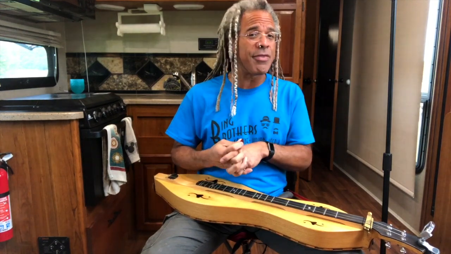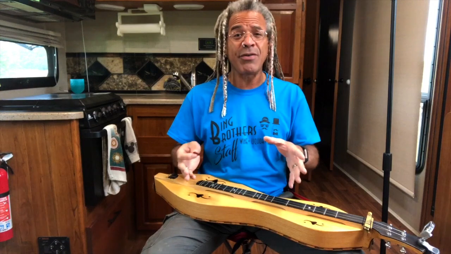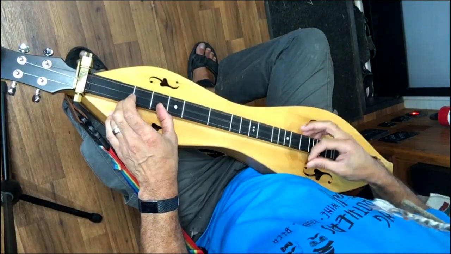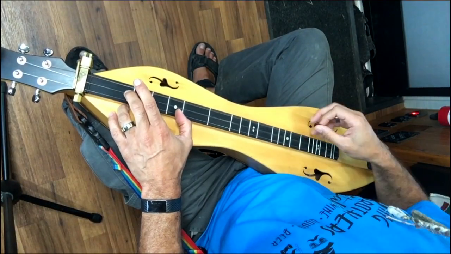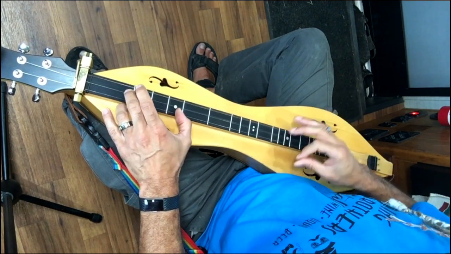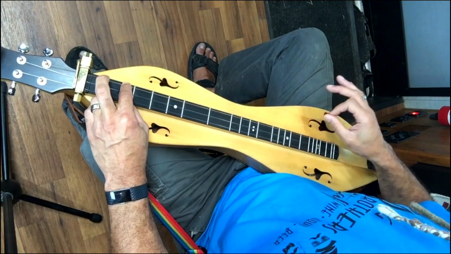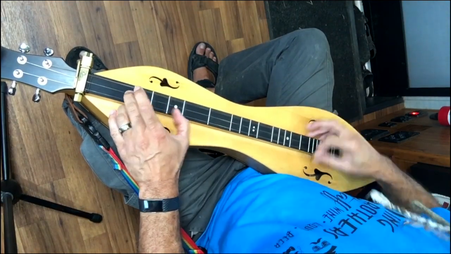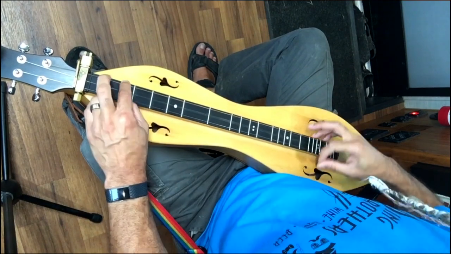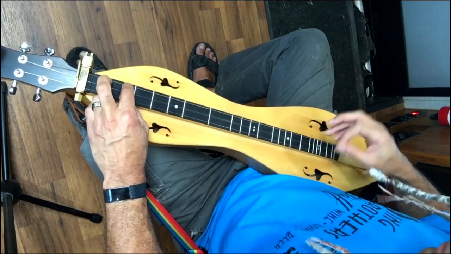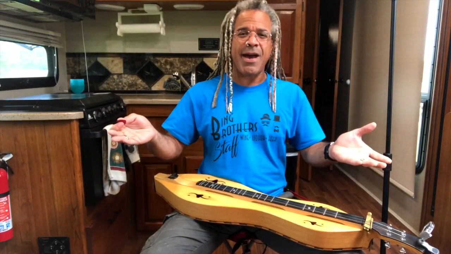Listen to the national anthem of the mountain dulcimer, Boil Them Cabbage Down, without accents. And now I can't concentrate because there is a huge old train making all kinds of noise. I don't know if you can hear that. So we go like this. Now, with accents on 2 and 4. And there you have instant groove.